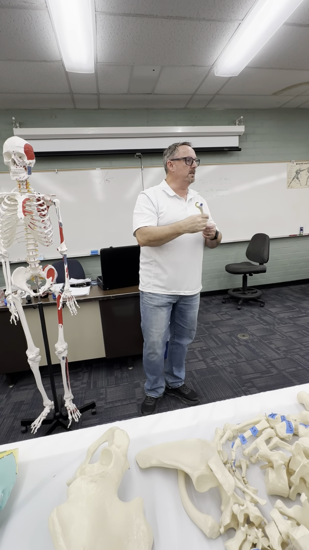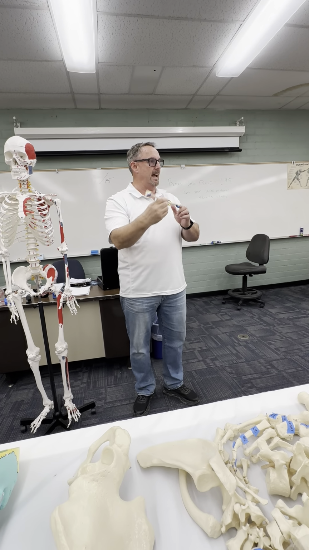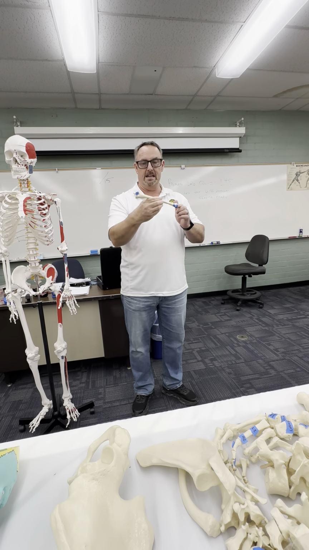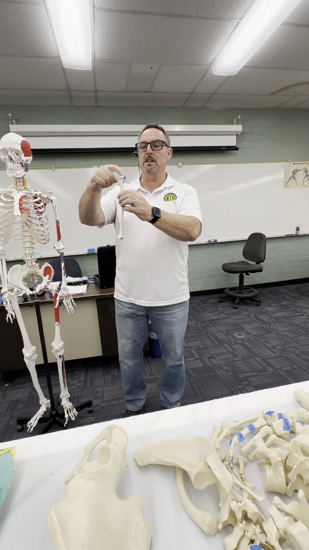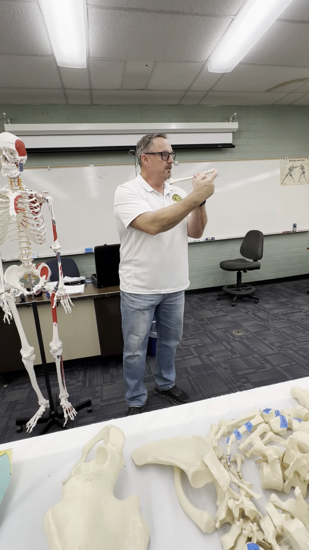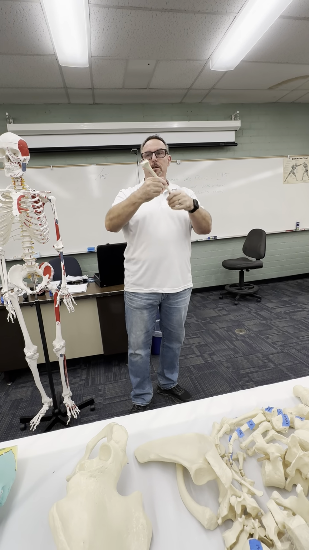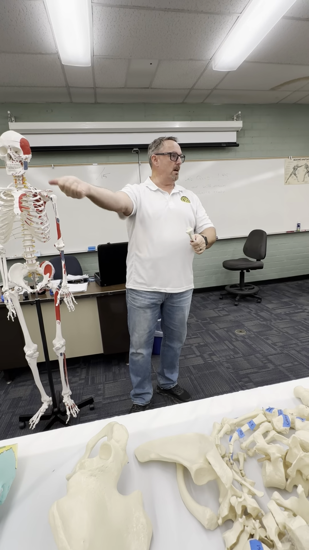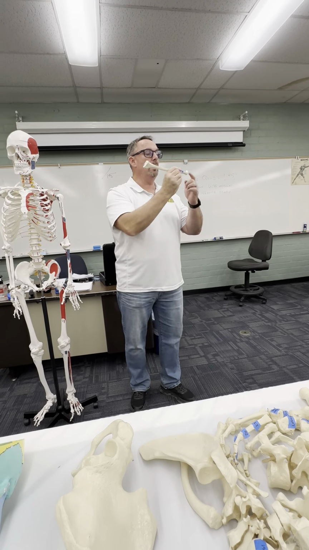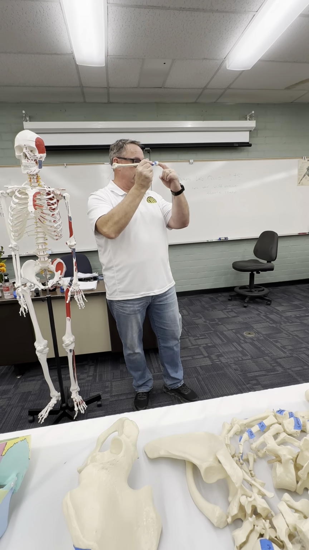So what was the bone that rotates, attached to your thumb? The radius. So this is the radius. The head of the radius has a dent in it so that it can articulate with the capitulum of the humerus and allow you to rotate your hand across like that, right? That's how you know it's the radius, this little head with an indentation.